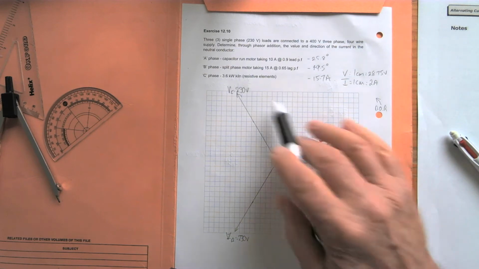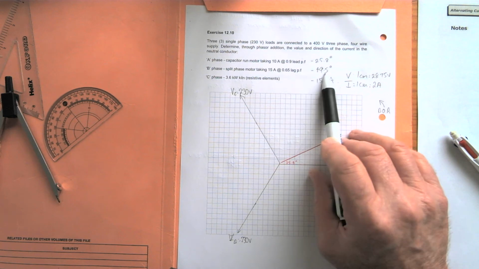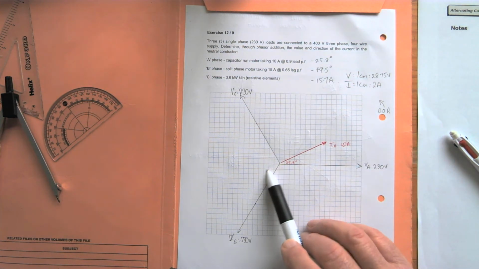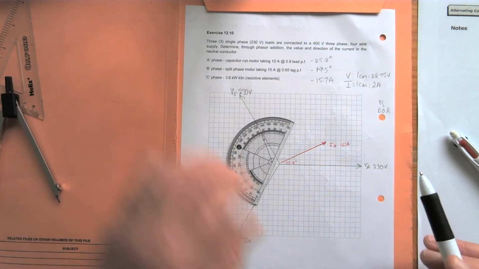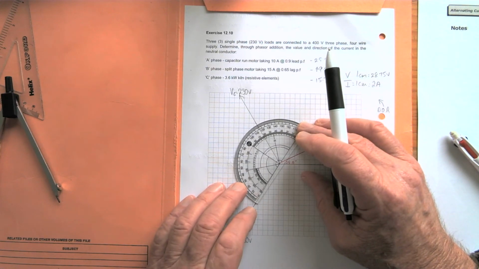The B phase is a 15 amps lagging power factor, which we worked out was 49.5 degrees lagging, so it's going to come 49.5 degrees after the B phase.